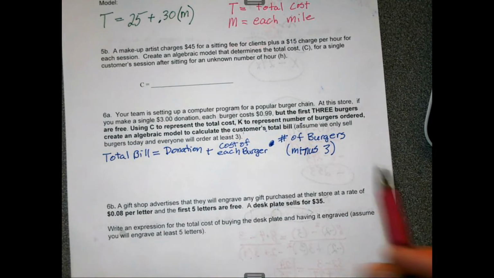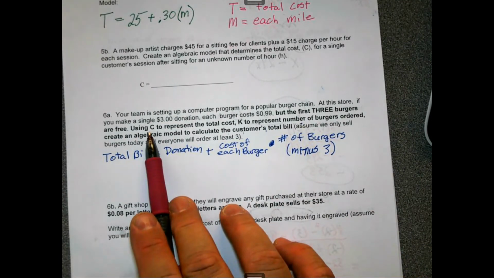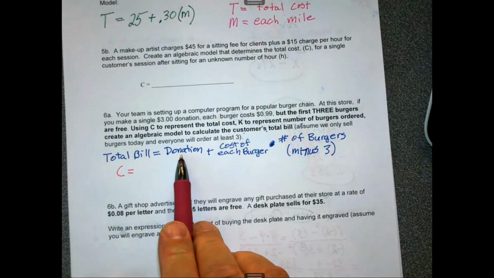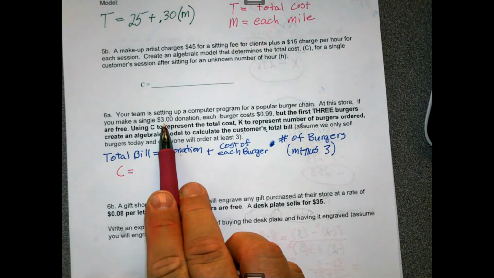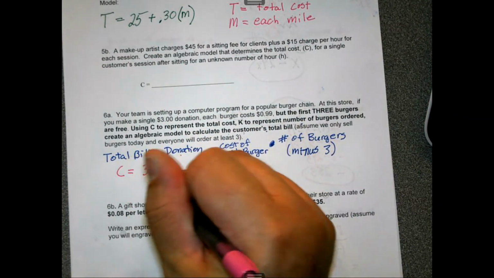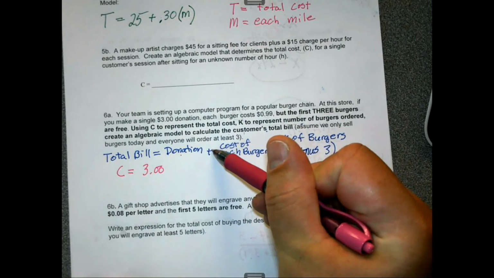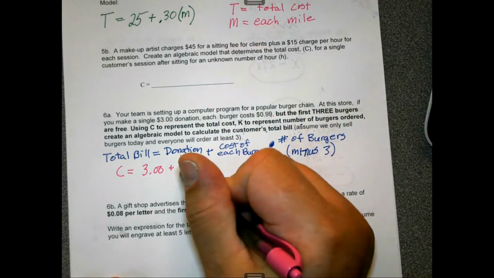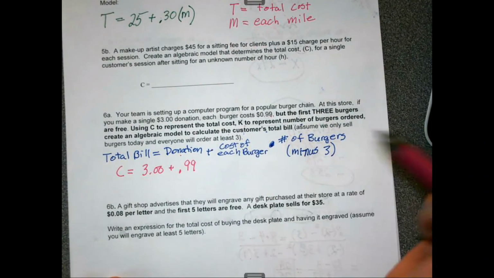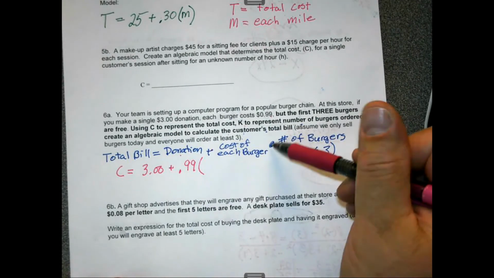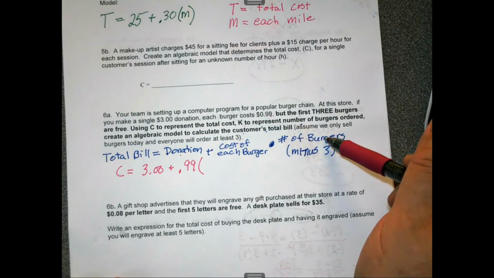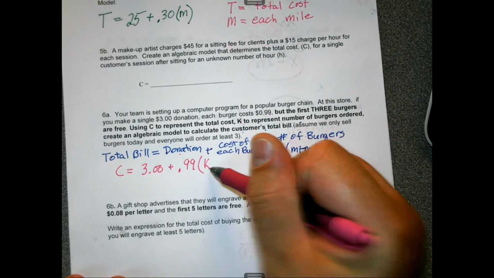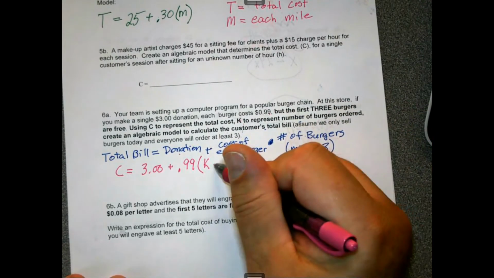They define the variables for us. Let's see, C to represent the total cost. It's going to equal the donation, which is $3 plus the cost of each burger, 99 cents, times the number of burgers, which is K, and then we have to minus those three.